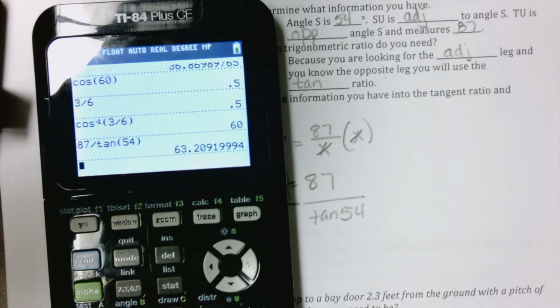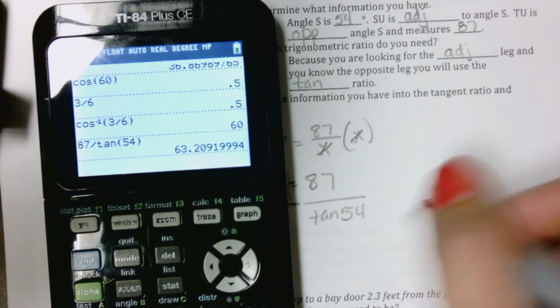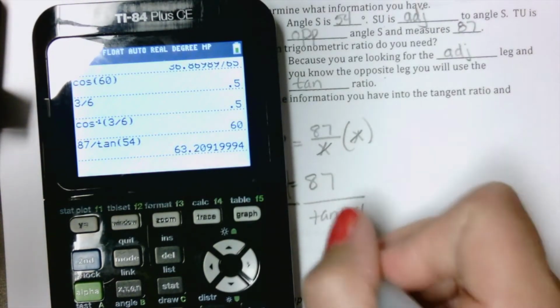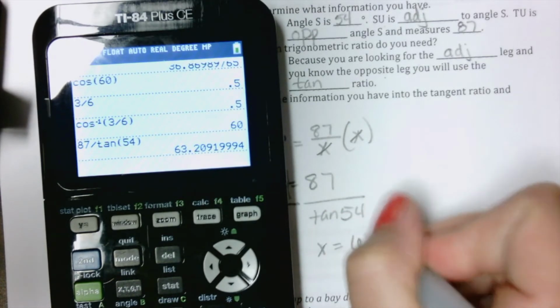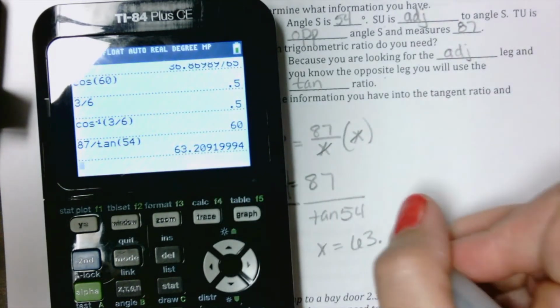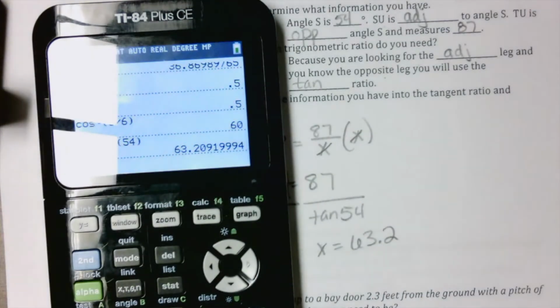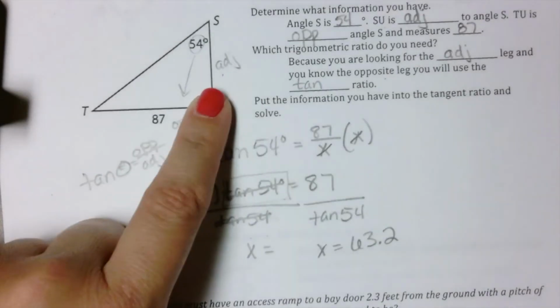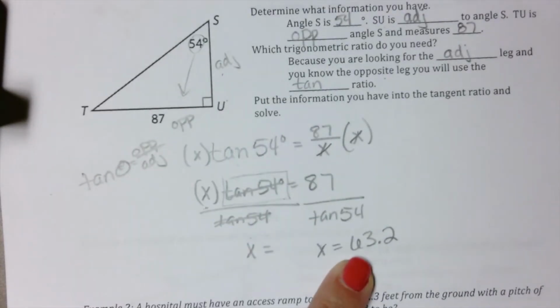And we get this big long decimal. If our directions don't tell us what to round to, we're going to round to the nearest tenth. So X equals 63. Remember, the tenths is the first place right there. That 0 says to leave that 2 alone, so 63.2. So the length of that missing leg is 63.2.